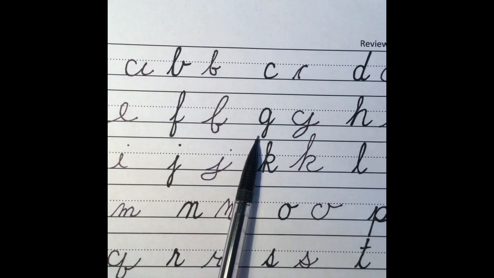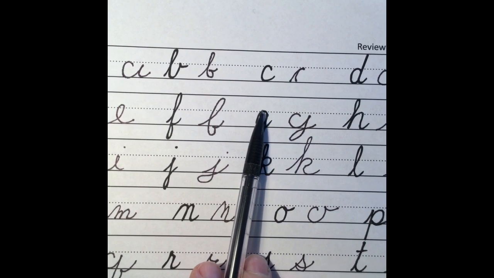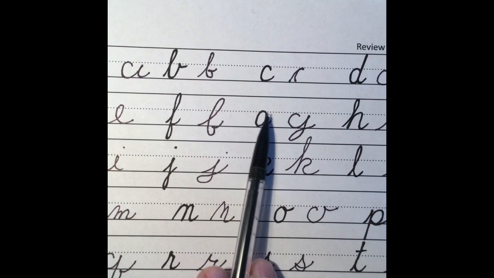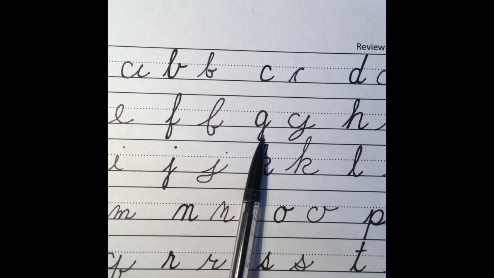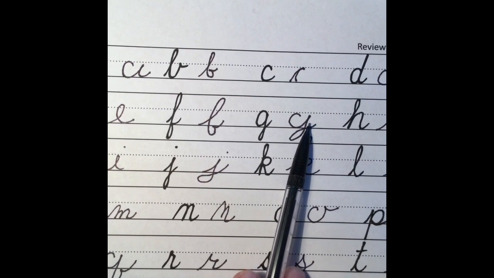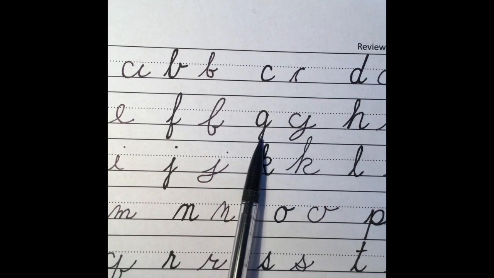G. You need to keep it to the midline and the descender line. You need to keep that straight on the slant. Keep it closed. Don't curve it. Keep the loop small.